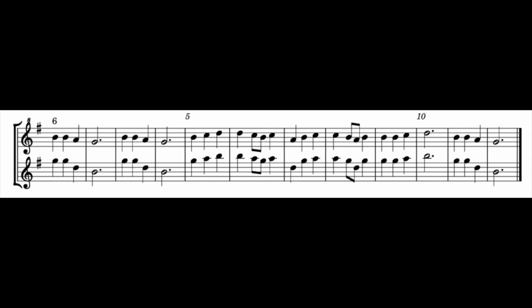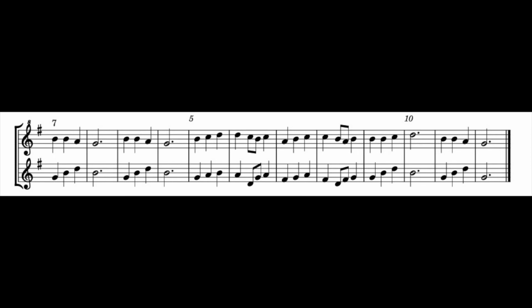Okay. Number 7, we follow the rule of consonance and dissonance. Sometimes we have a dissonance because it's part of the chord of the seventh of the dominant, D, F sharp, A, C. But what is interesting is that the shape of the melody is different.